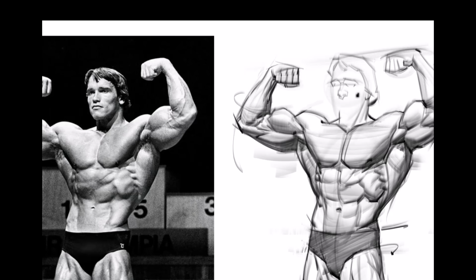Just kind of defining the outer borders of his eyes.